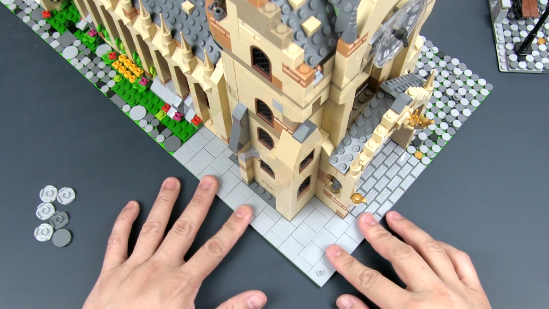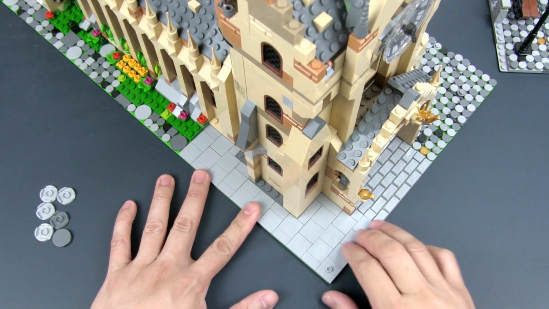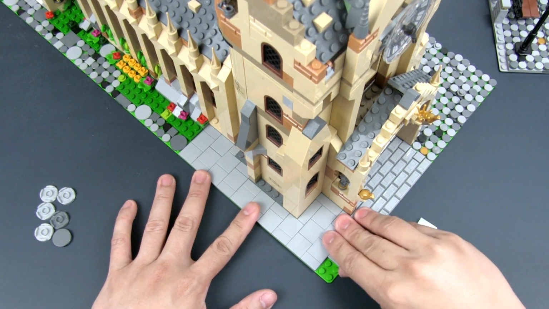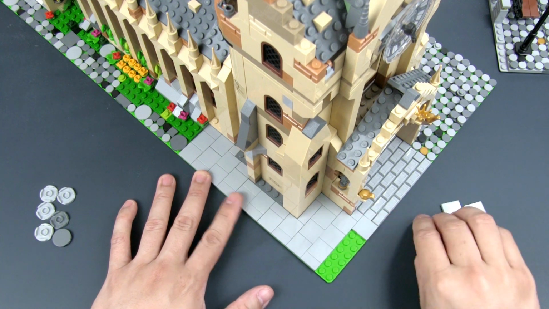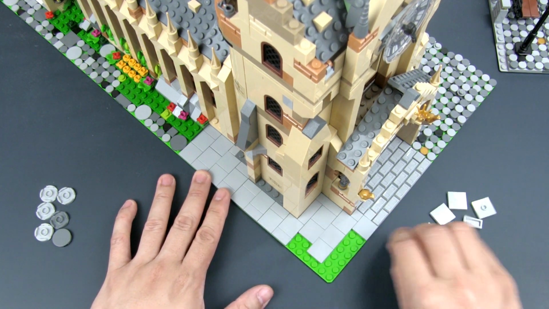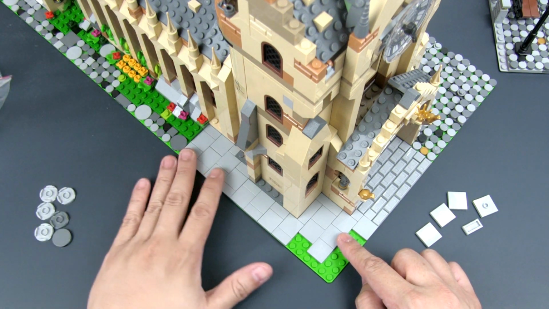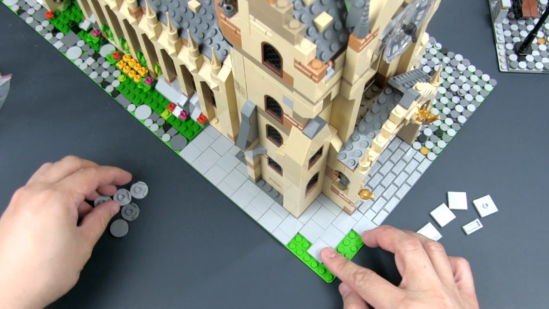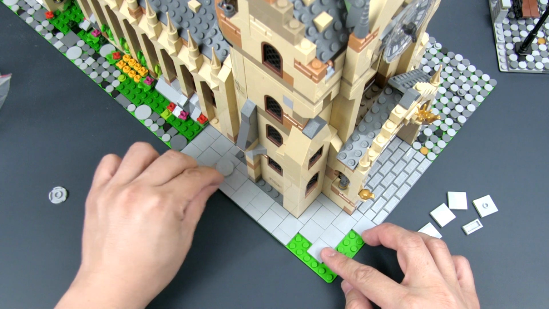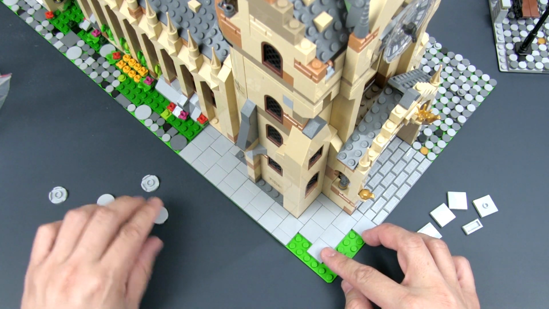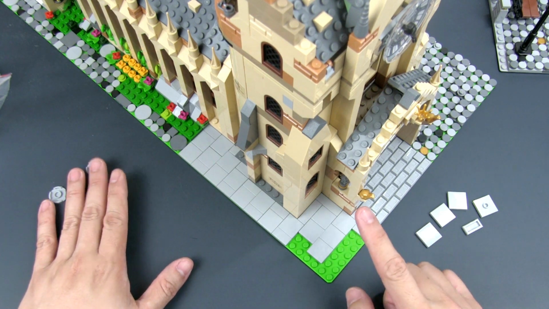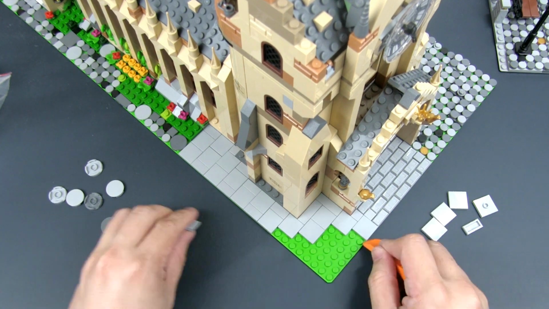Here we are on the other side of the church. I have to take out all these tiles over here, and I'm going to add in some plates to create that uneven surface, and then I'm going to use the rest of the round tiles to try to cover it up. I've got some of these large 2x2 tiles, and that's really just so that I don't have to use so many of the small tiles. So let's get started.